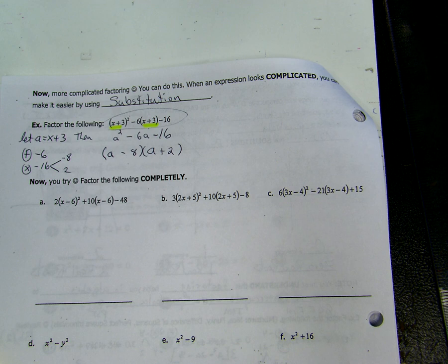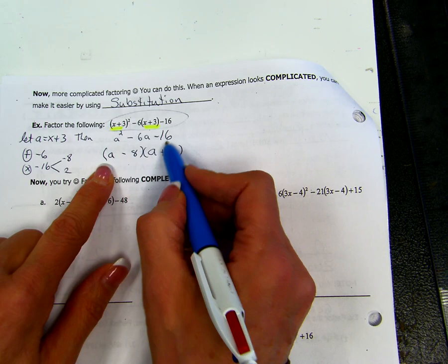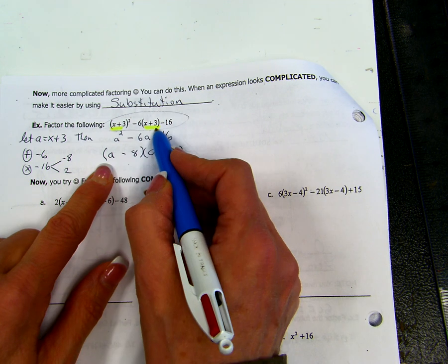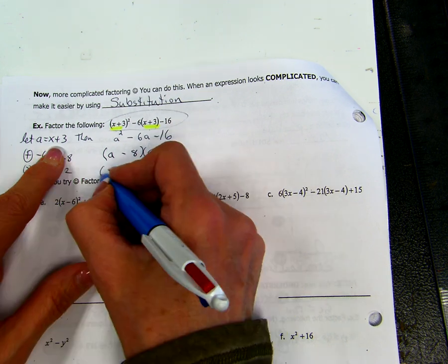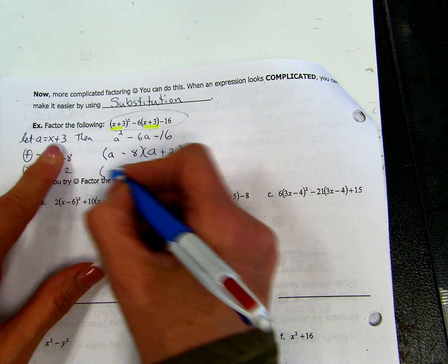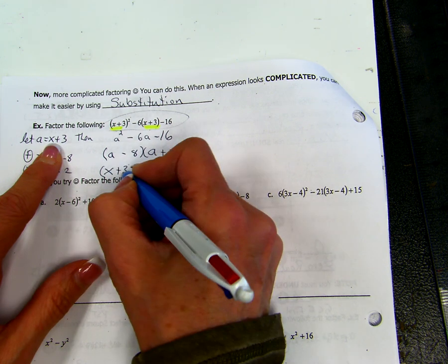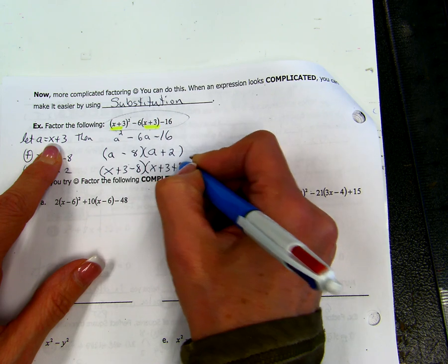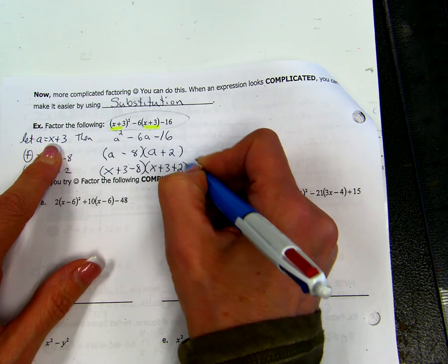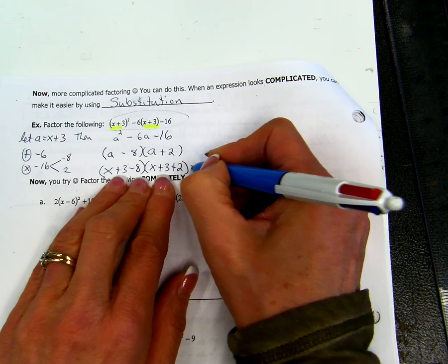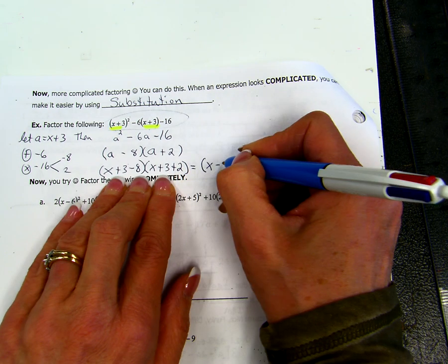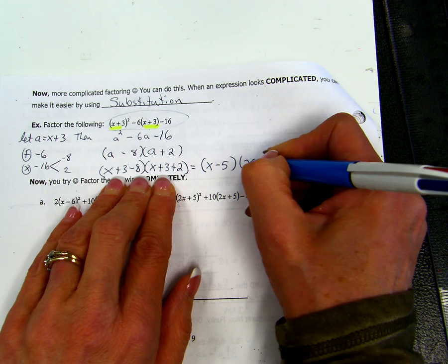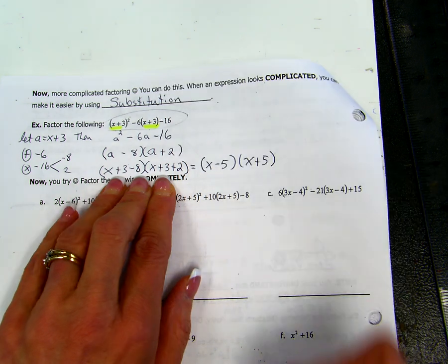Now that I used this pattern to factor this complicated expression, I substitute my a back in. So instead of a, I put the x + 3 back in. Instead of a, I put the x + 3 back in. And then I have to simplify these brackets, but that's easy. (x − 5)(x + 5).